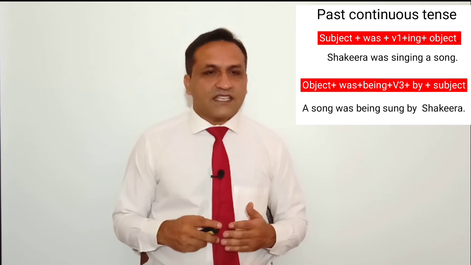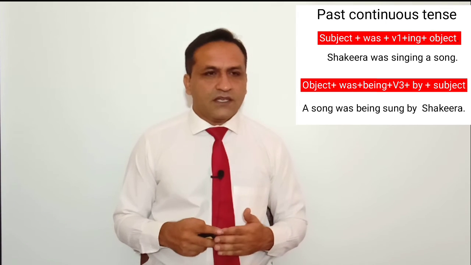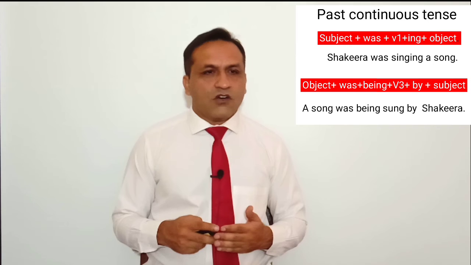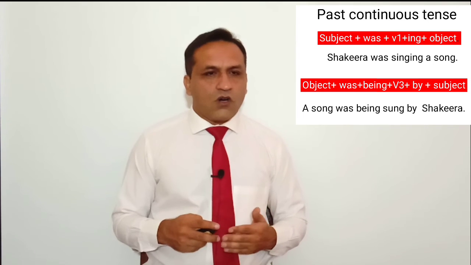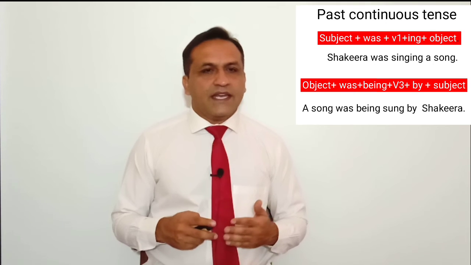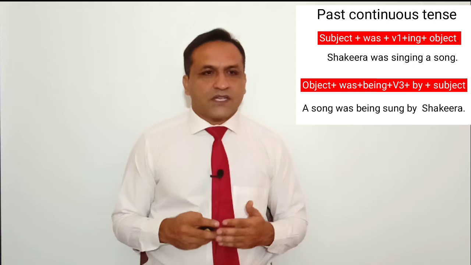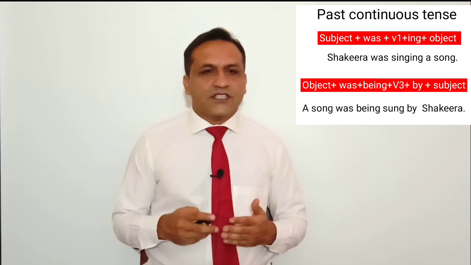Shakira was singing a song, and its passive structure will be we use object in the beginning of the sentence, then we use was, then being, third form of the verb with by and subject. Let's have an example of it. A song was being sung by Shakira.